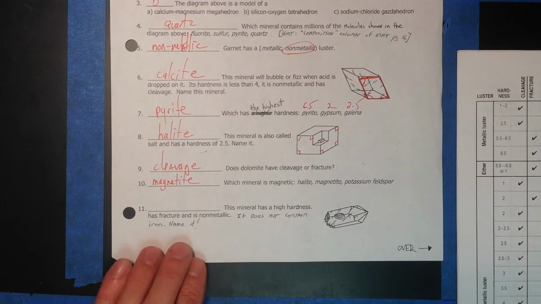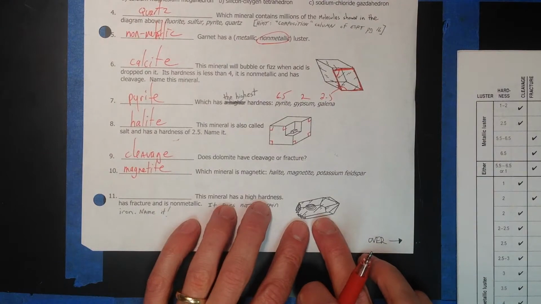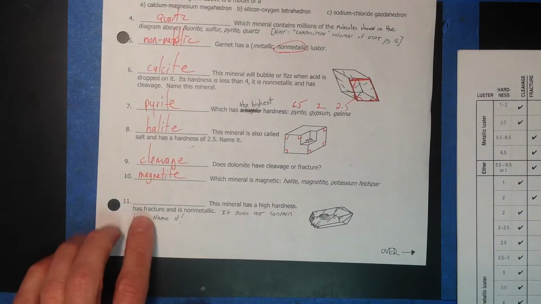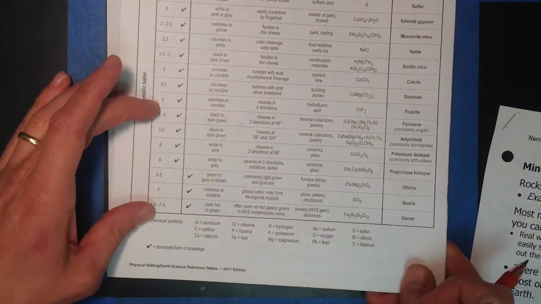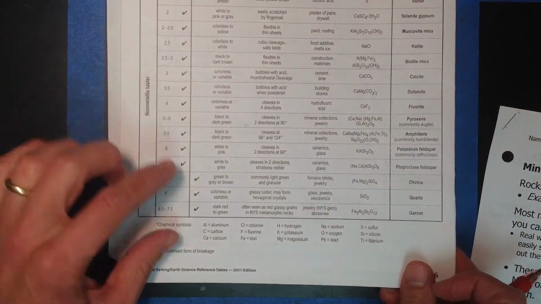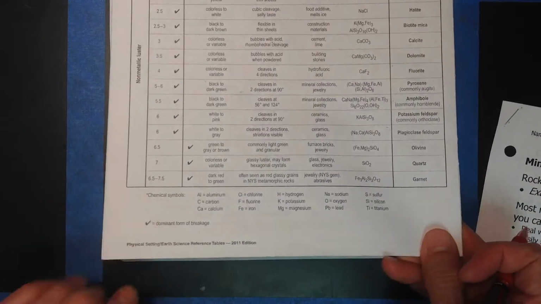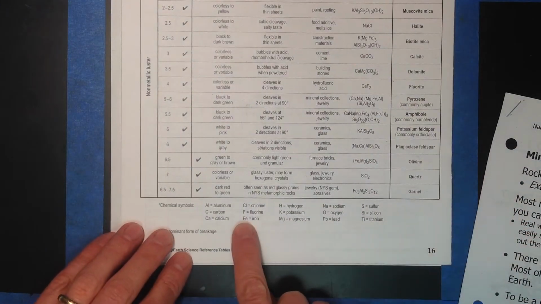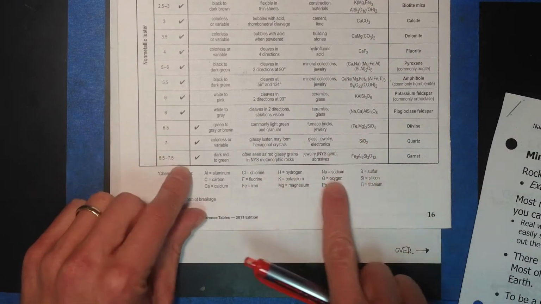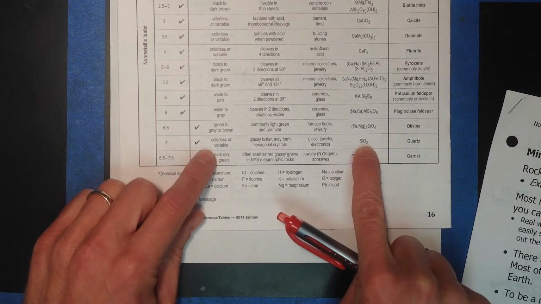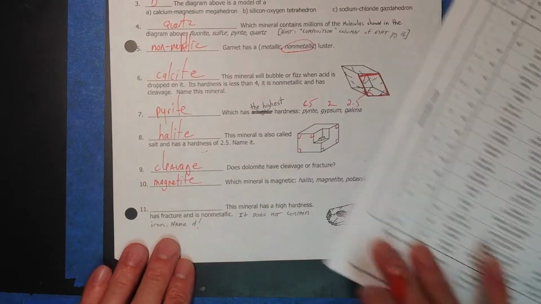11. This mineral has a high hardness, has fracture, and is non-metallic. It does not contain iron. Name it. That's a picture of the crystal of it. It shows how it's broken, fracture. High hardness and non-metallic, so high hardness we're going to put down here. And it has fracture, so it's one of these. It does not contain iron. Iron is Fe. Of these three, olivine does contain some iron, Fe. Garnet also contains Fe. So the answer is going to be quartz. Those are the hexagonal crystals, which may be hard to see from the picture. So the answer to that one is quartz.